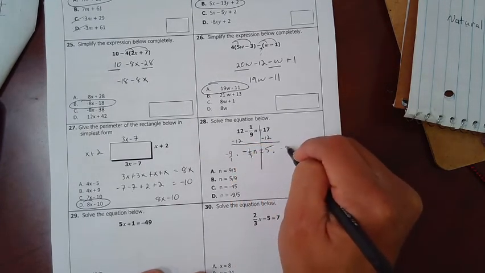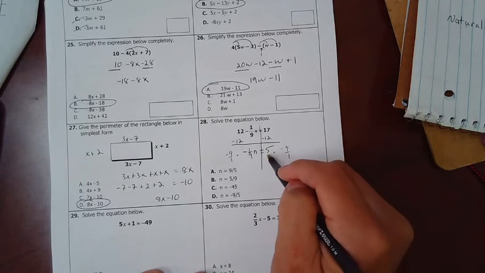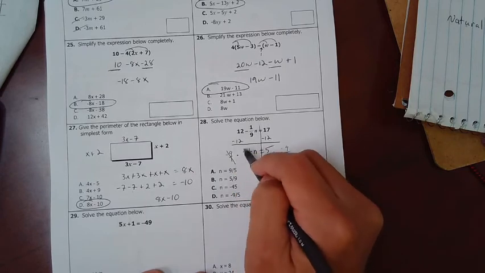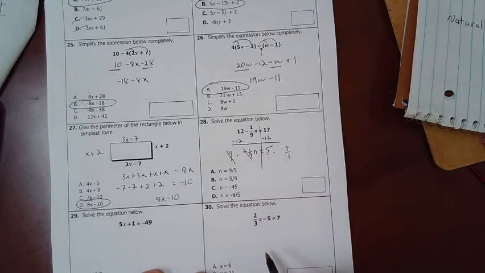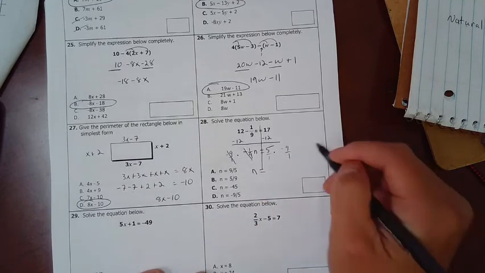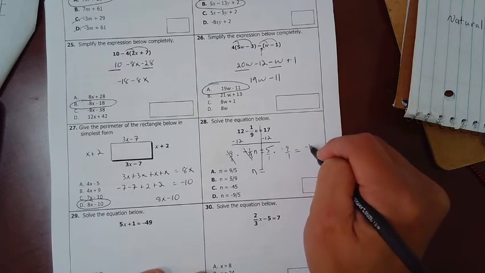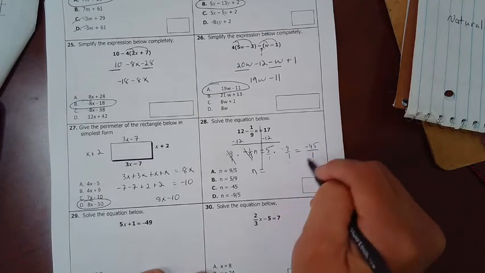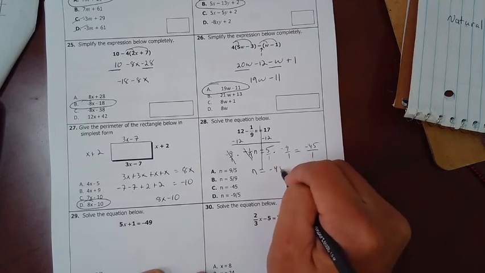I'm going to put this 5 over 1. All right, so I have here negative 9 times negative 1/9. That gives me a 1n. Over here I have a negative 45 for the numerator, 1 for the denominator. And that divides to give me negative 45.